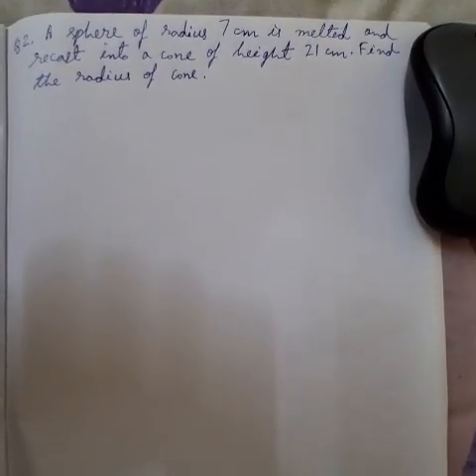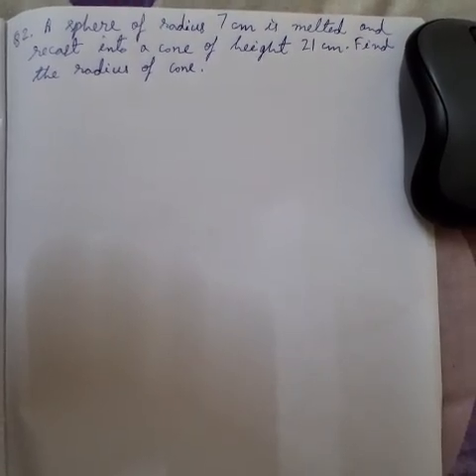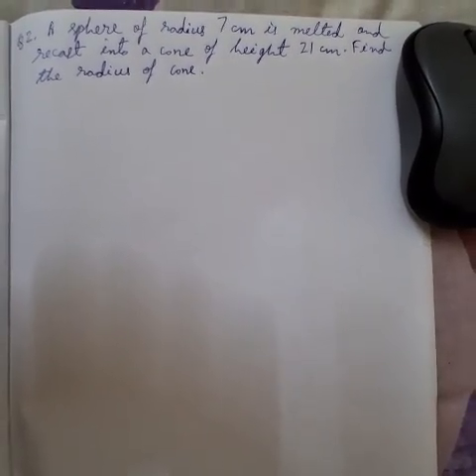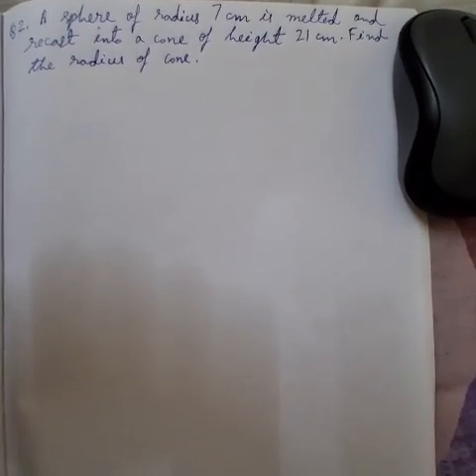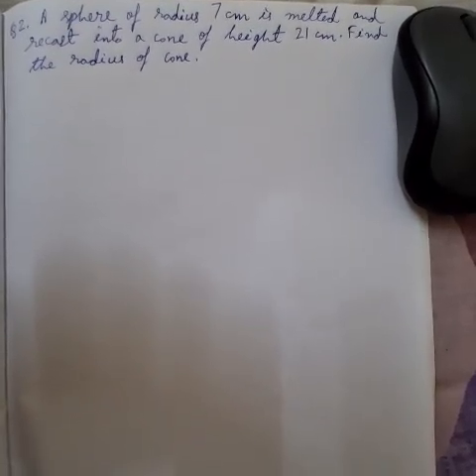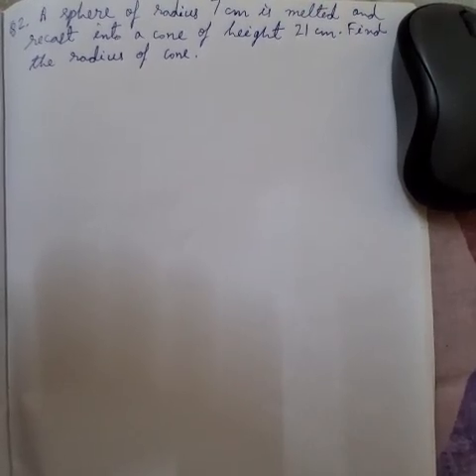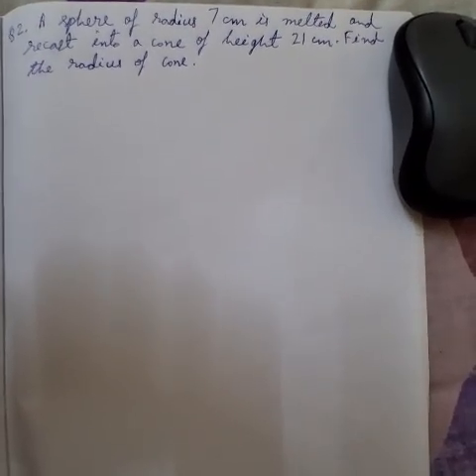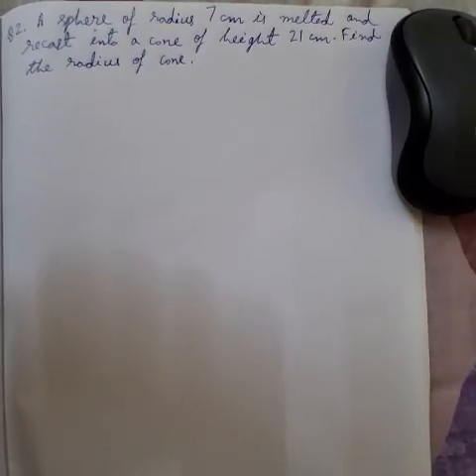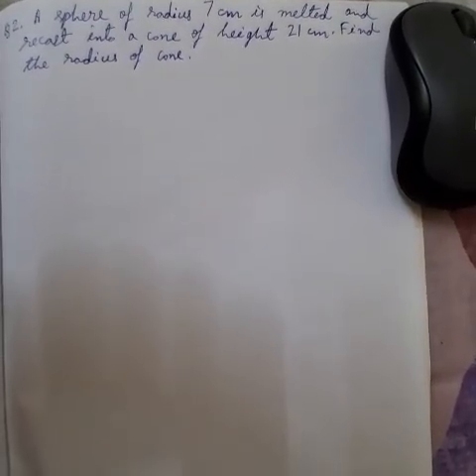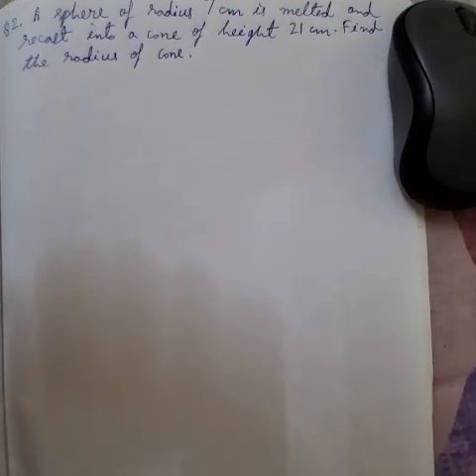So here is another question. This is question 2, from your mensuration chapter. A sphere of radius 7 cm is melted and recast into a cone of height 21 cm. Find the radius of the cone. This is quite easy, as we know, if the same sphere is recast into a cone, the volume will be equal.